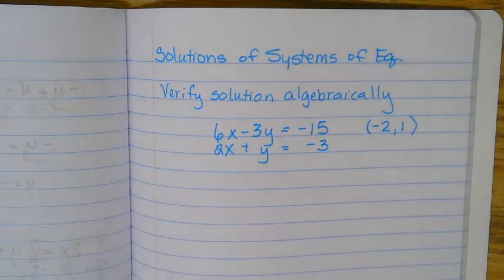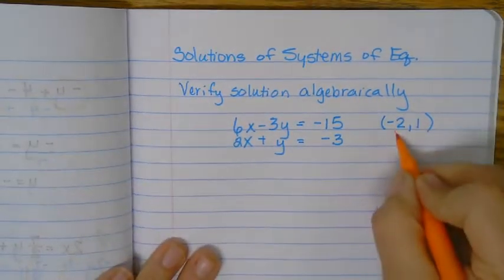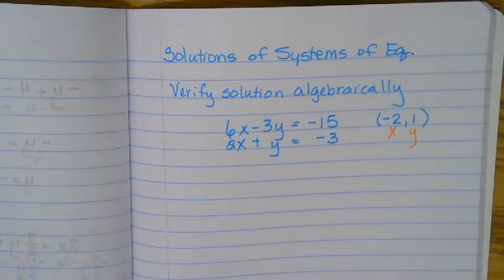We're pretending we graphed it. This is where our two lines crossed, right? So now what we want to do is verify this solution algebraically. We want to show using algebra that this really is the solution. So this is a point where our x value is negative 2 and our y value equals 1, right?